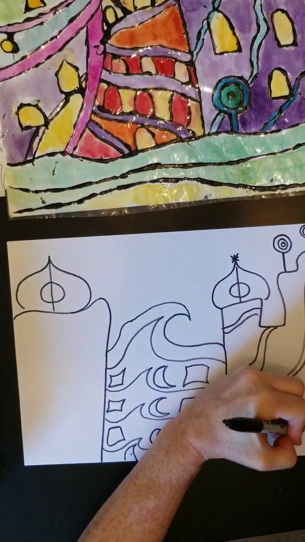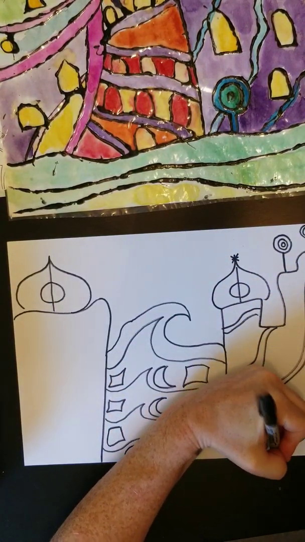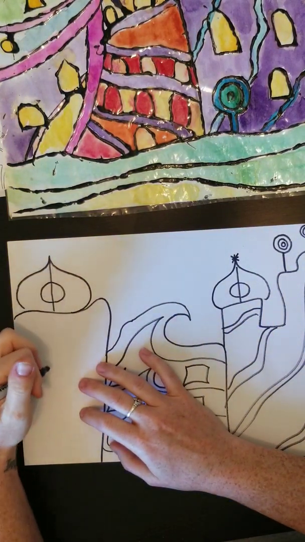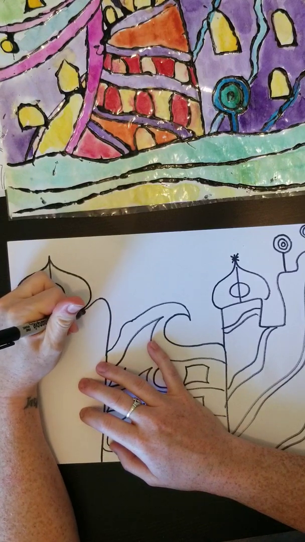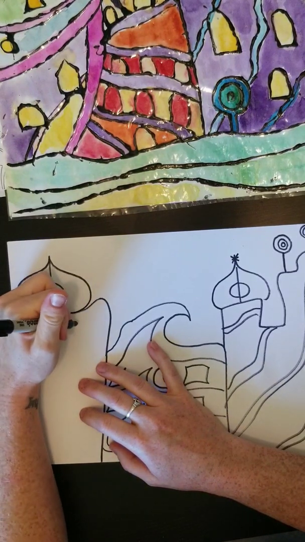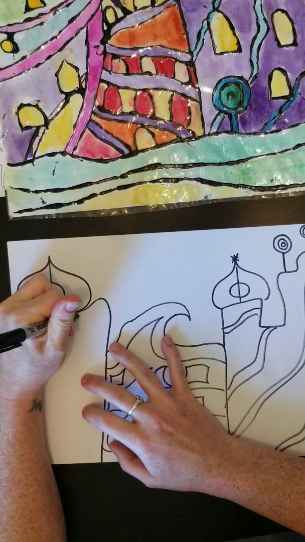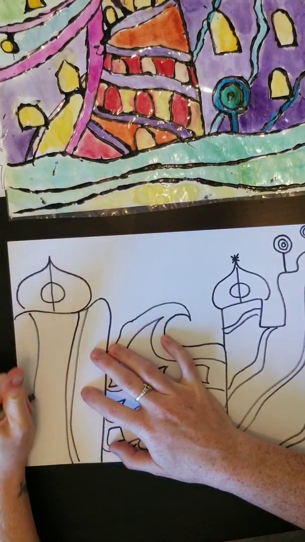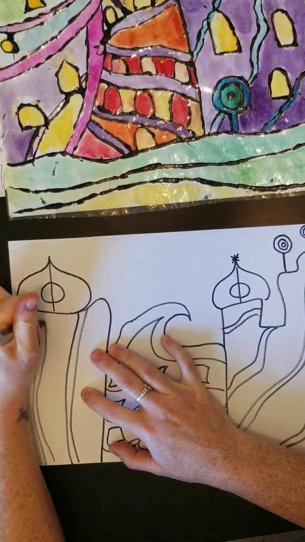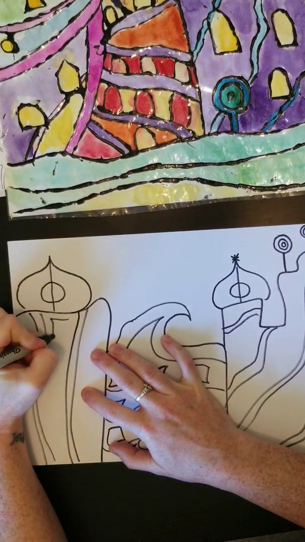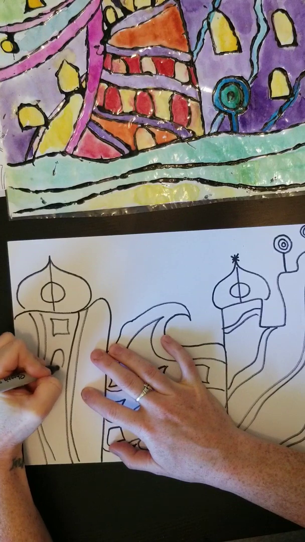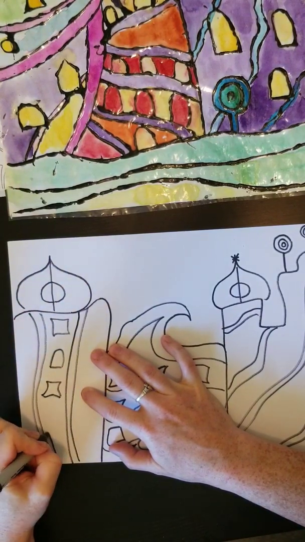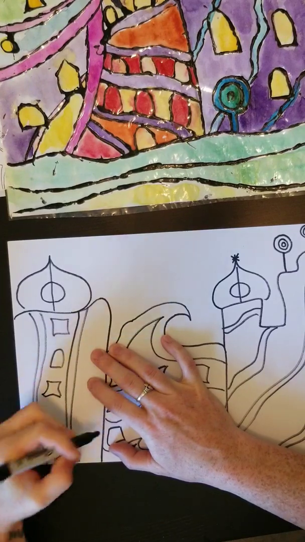Now I'm using my Sharpie. If you don't have a Sharpie, you can use regular markers or a black crayon. I am going to be using markers to color in, and I'm going to be doing that trick where I use water to make it look like watercolor paint. So this one I'm going to have the windows of all different shapes. I'm going to make the door super tall.